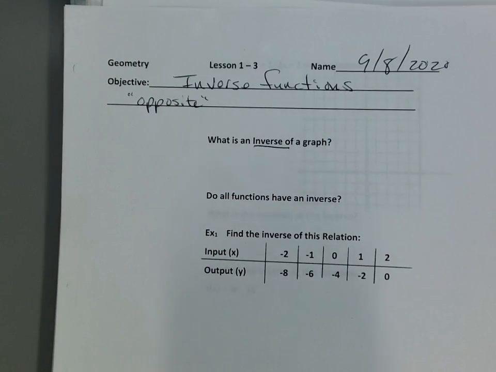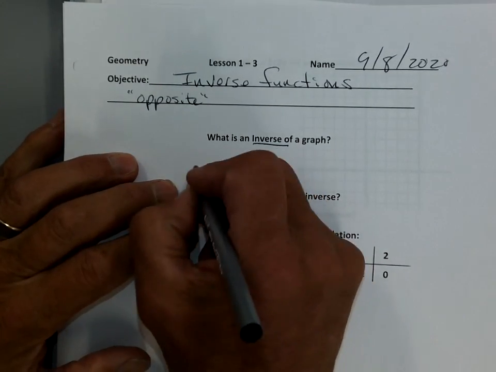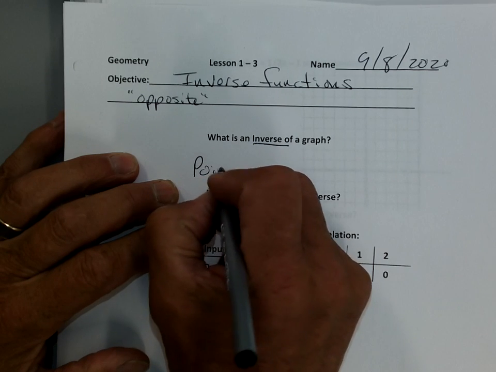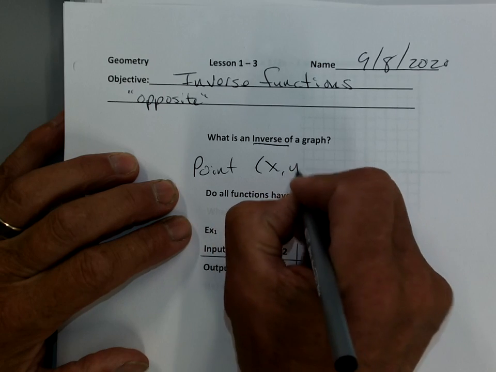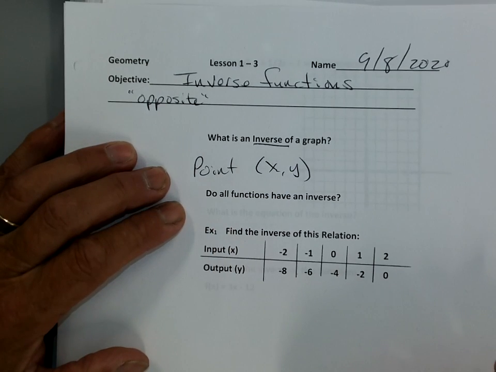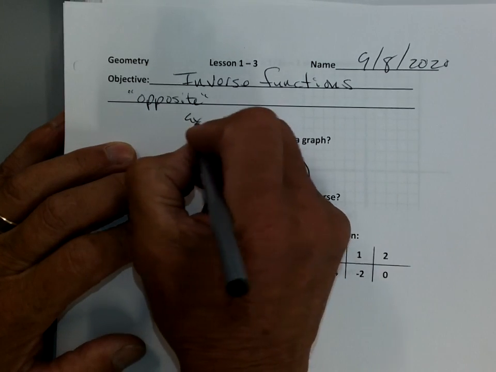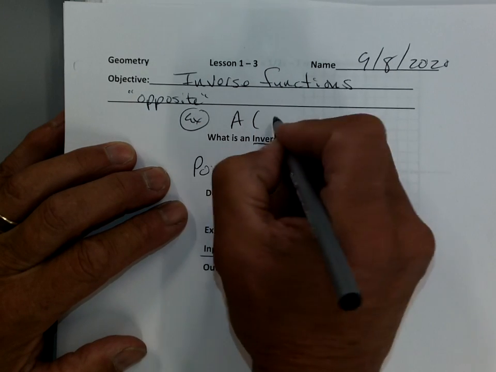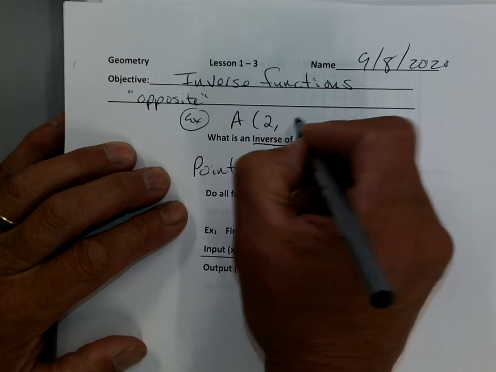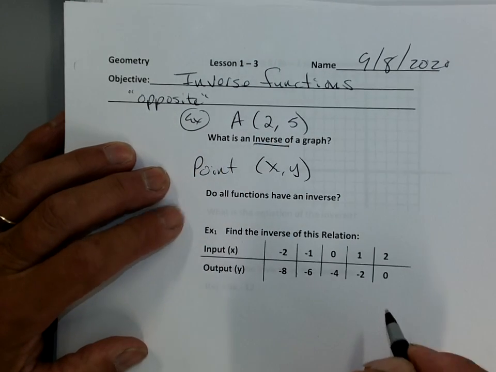But what about a graph? So to do the inverse of a graph, we know that every point has some x and y value. As an example, got a point, and point A might be, say, we'll go (2, 5).